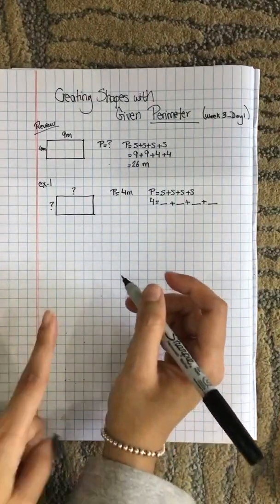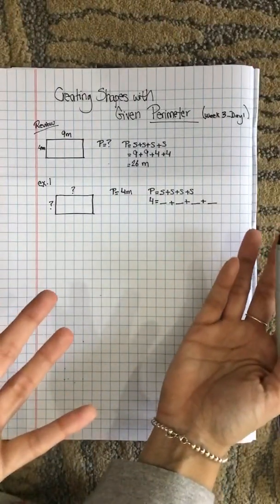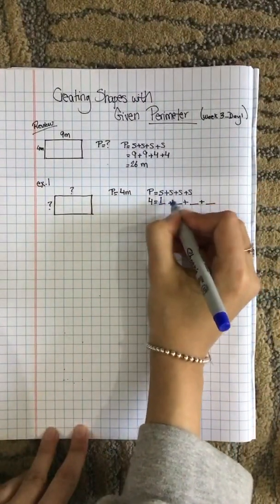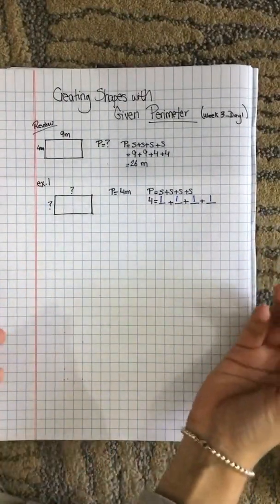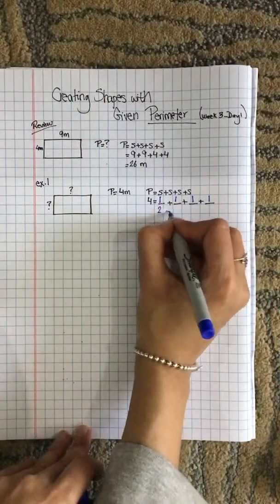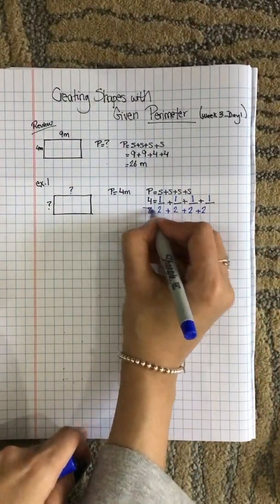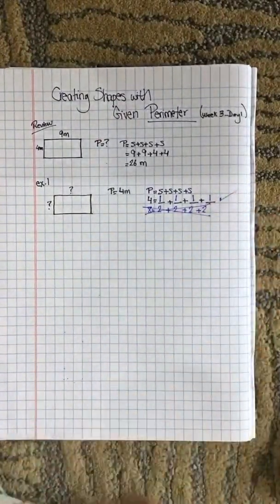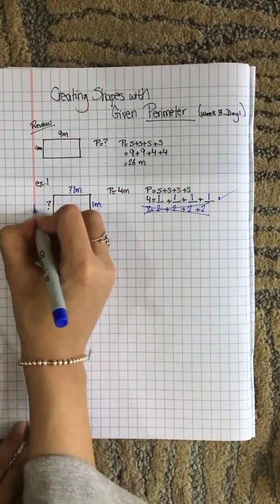For this question, there's only one possible answer. Something plus something plus something plus something is equal to 4. Hopefully you're saying 1. That is the only number: 1 plus 1 plus 1 plus 1 equals 4. If I put 2 here, 2 plus 2 plus 2 plus 2 is 8, and that is wrong. So we know this is 1 meter, this is 1 meter, 1 meter, 1 meter.